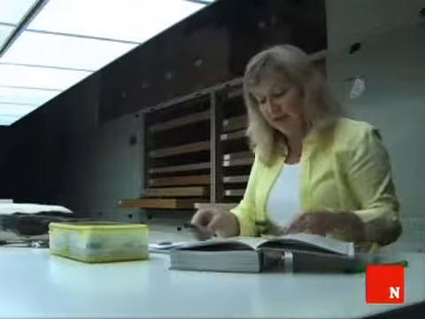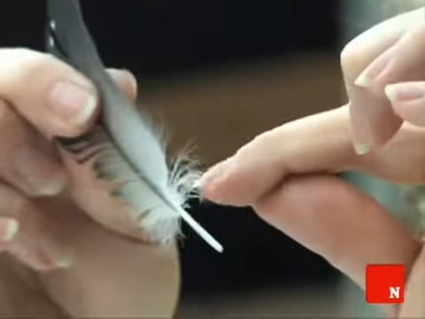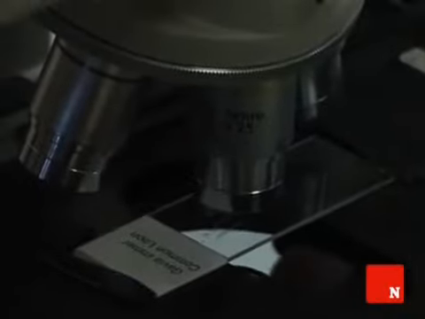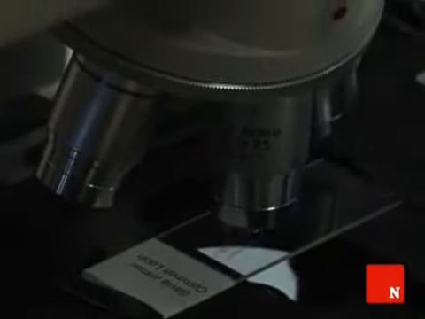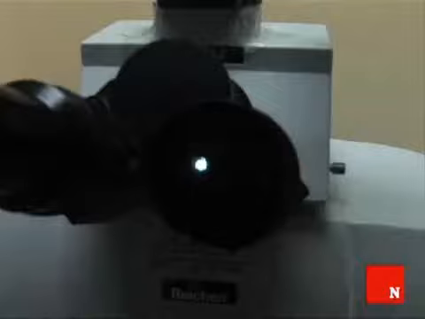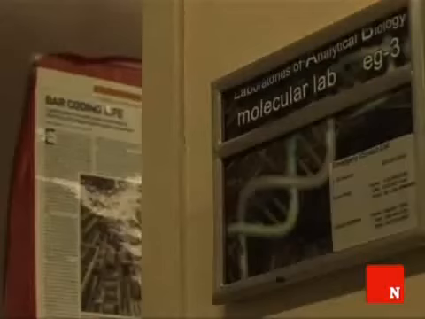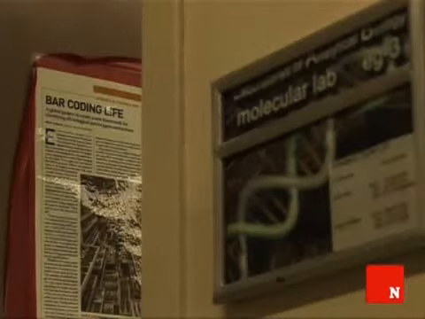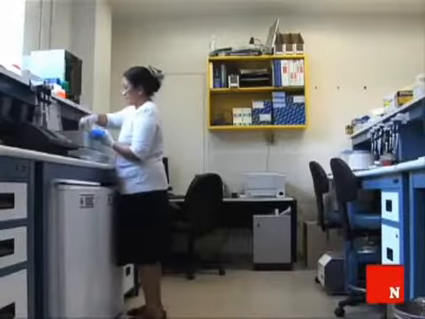The other thing that we can do to verify this identification is look at the microscopic characters of the feather. Each group of birds has a special suite of microscopic characters that sort of tells us which group of birds it is. So ducks have a different microscopic structure from pigeons, and pigeons are different from perching birds. We could also take this to the DNA lab because we have this sample of snarge, and that will help, in this case, verify our identification.